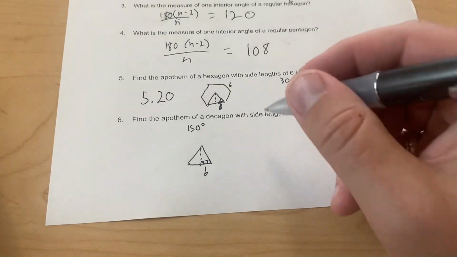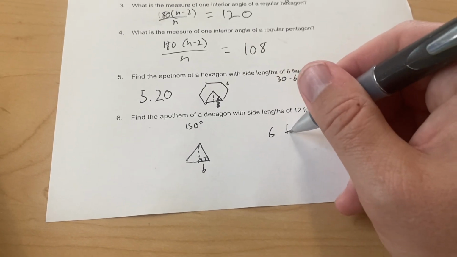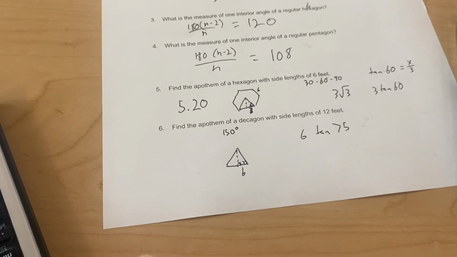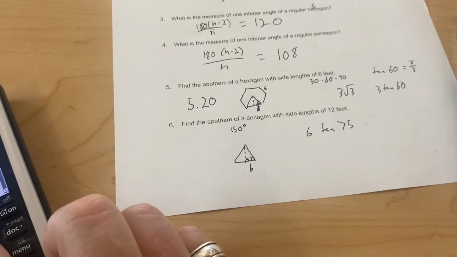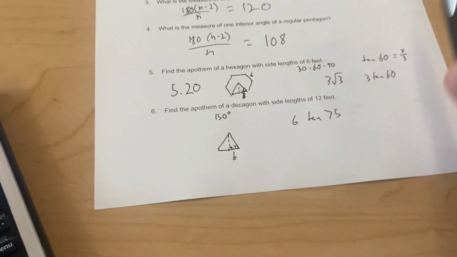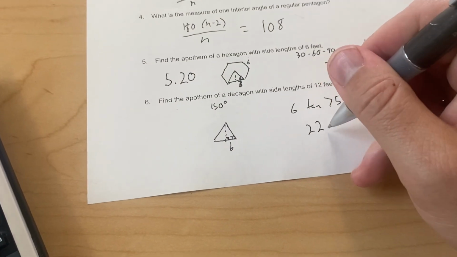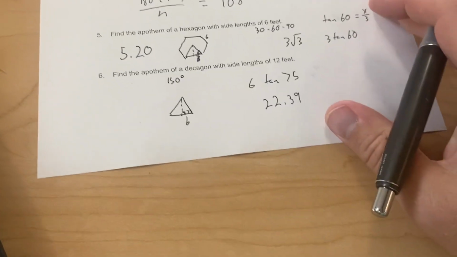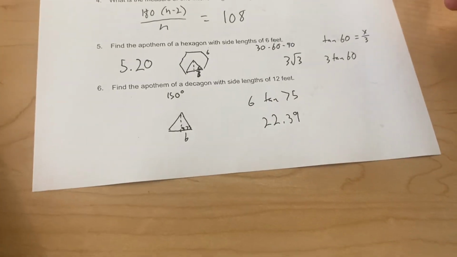So this should be 6 times the tangent of 75. And we get 22.39. When we round to 2 decimal places, that's our apothem. That's all we have to figure out there.